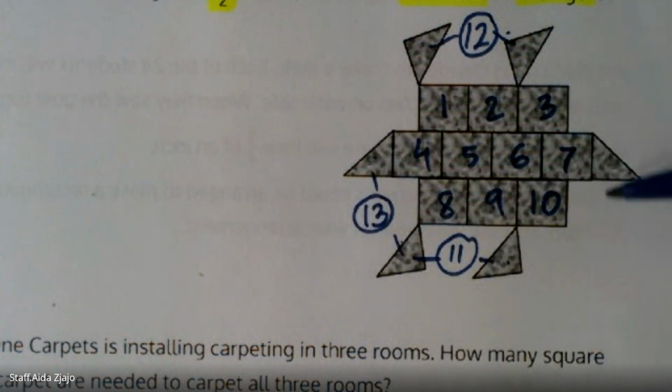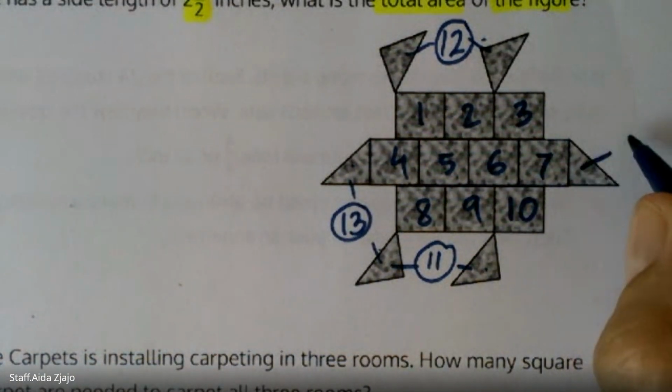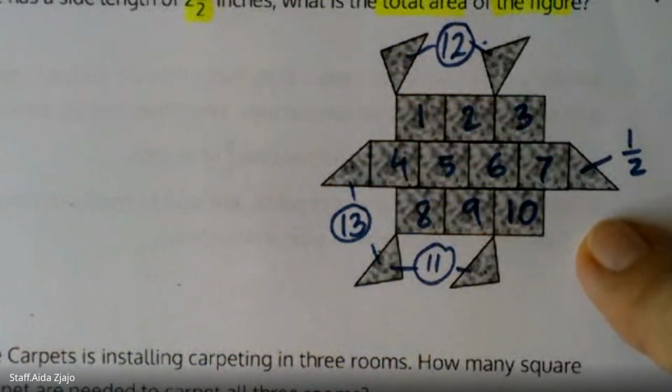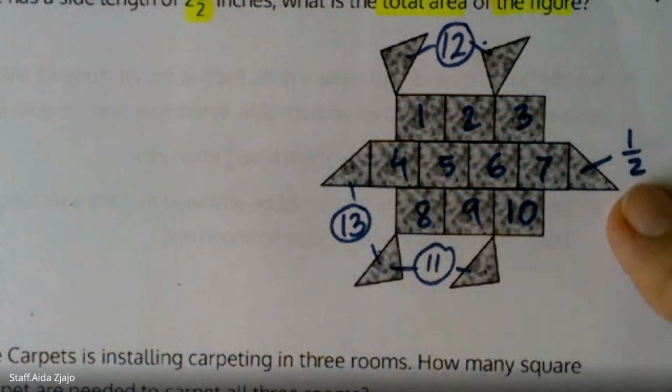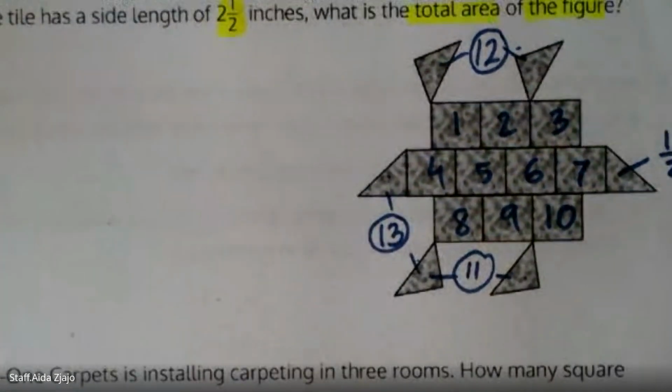And then only this one is going to still be the half. So it's going to stay half because I don't have another half to make a whole. So the total is 13 and a half of the papers that he has.